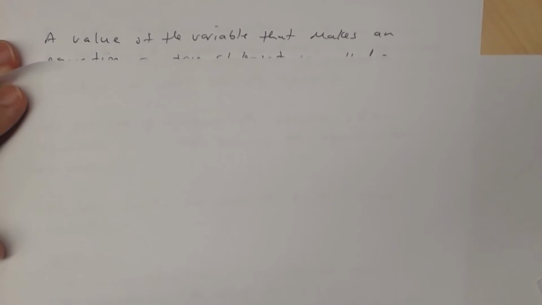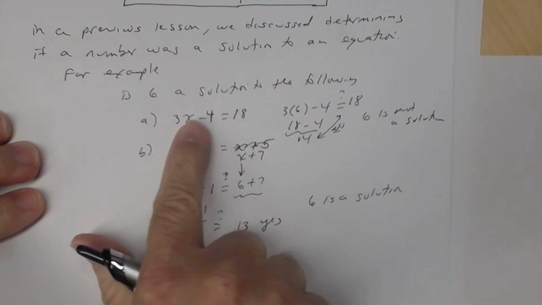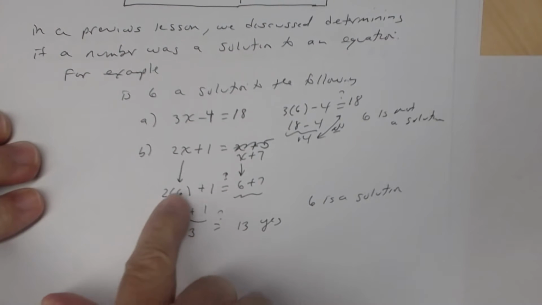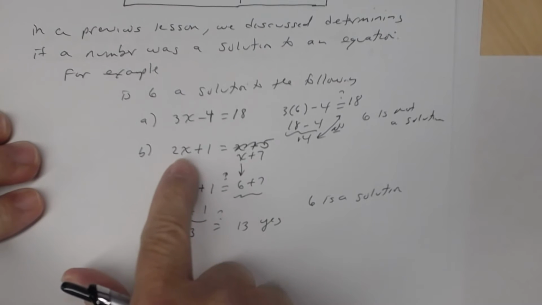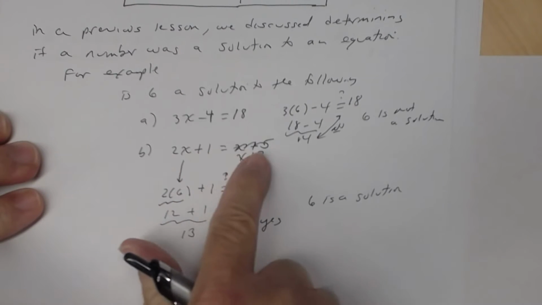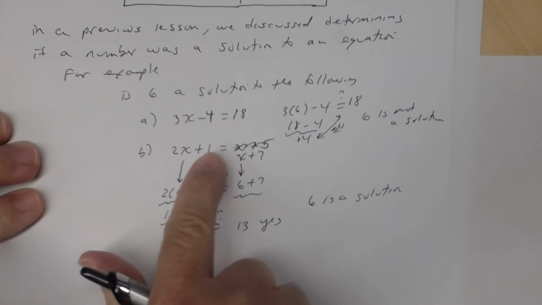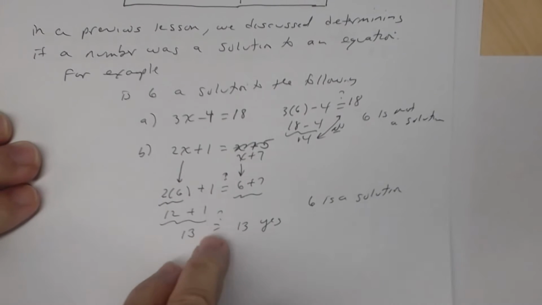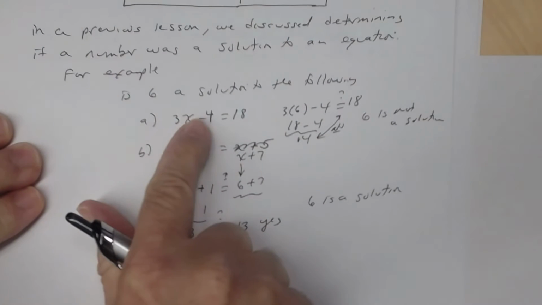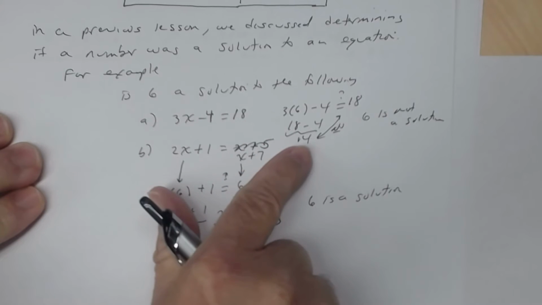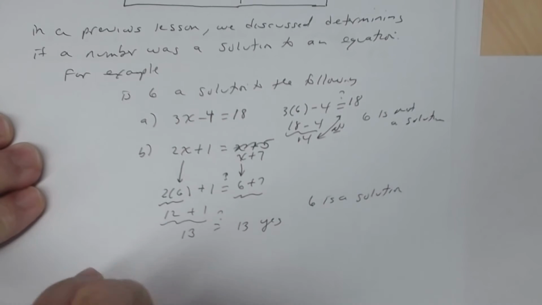So the 6 that we saw here, the 6 is a solution here because it makes both sides of the equal sign equal to each other. So it makes this expression equal to this expression. Okay? 6 is not a solution here because this side we saw was 14 and it's not equal to 18.